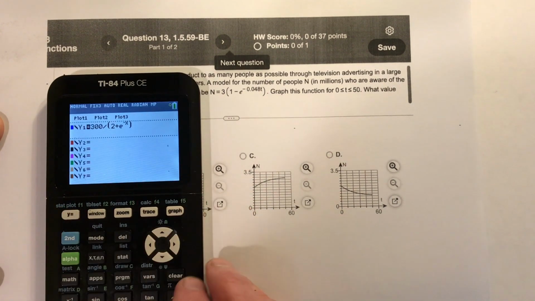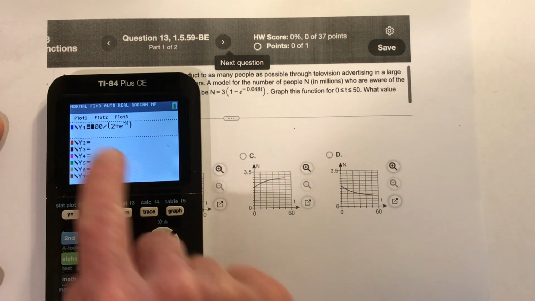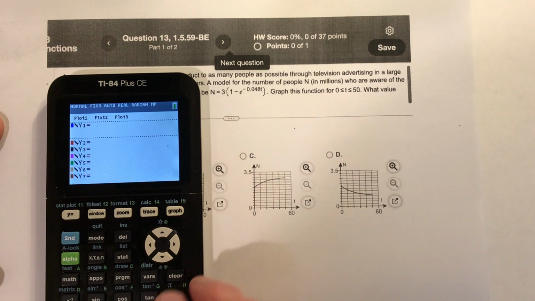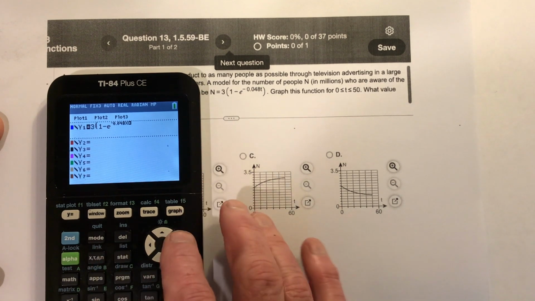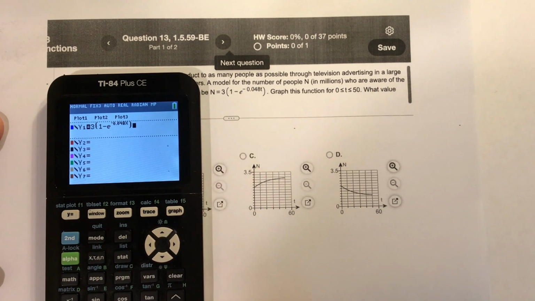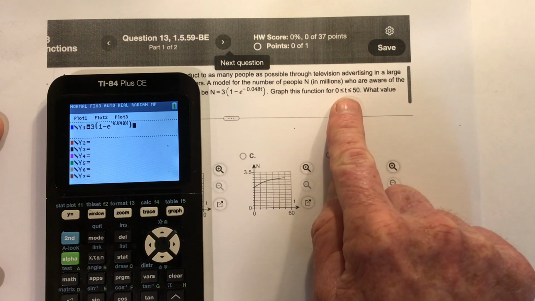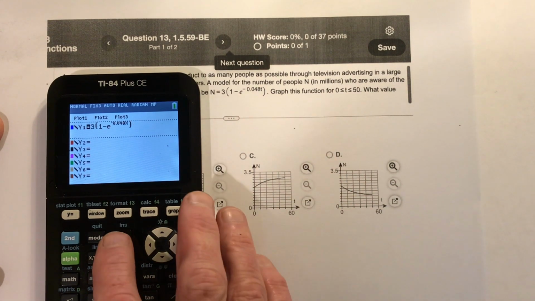All right, so y equals, yeah, see, there's my example from the lecture part. This one does not have a divide, it just has 3 parentheses, 1 minus, and then the e function raised to a negative 0.048, and the calculator likes to use x instead of t, but that's fine. And graph it for t, or x, between 0 and 50.